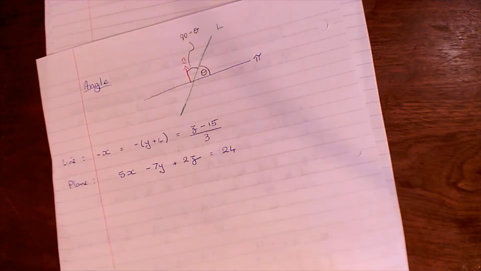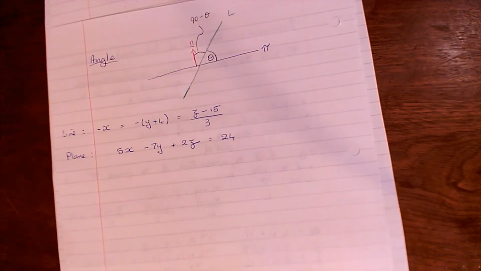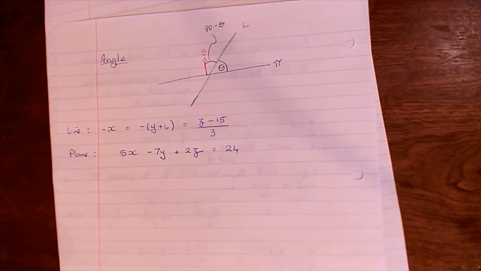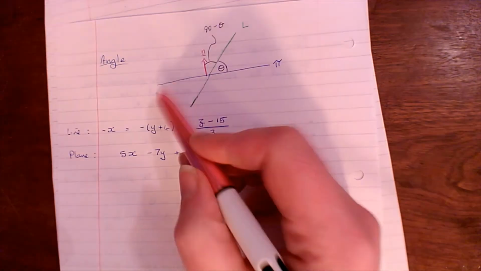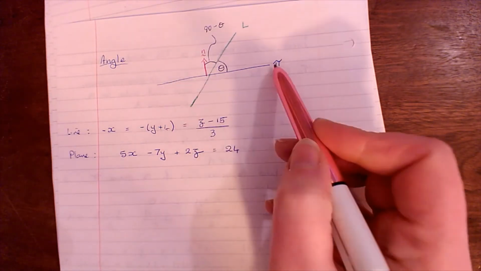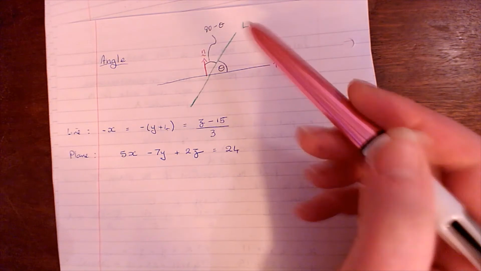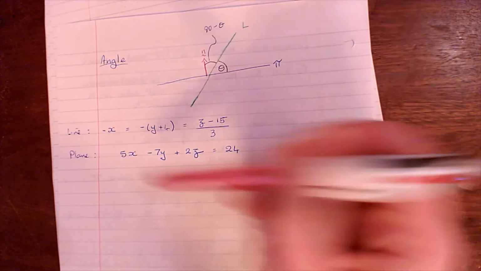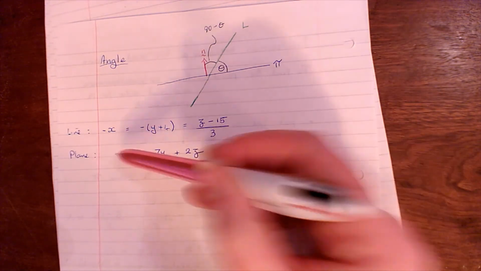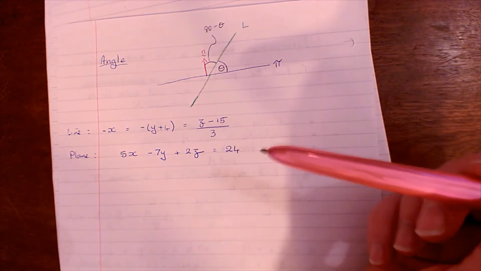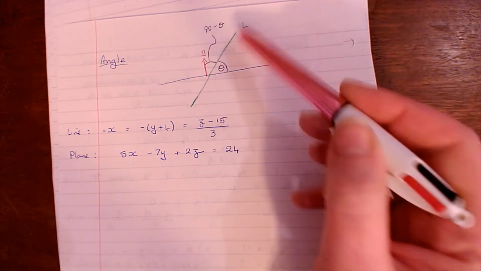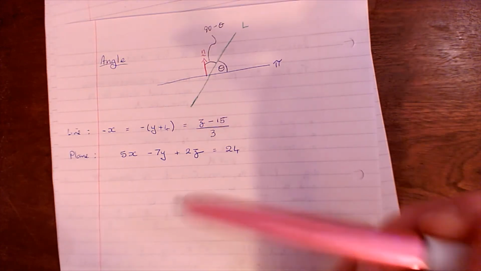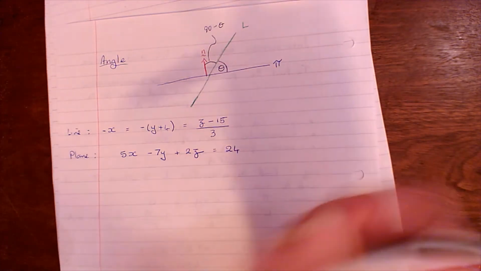Okay, now I think I've already taught you the angle between a line and a plane, but I'm not 100% sure, so we're going to do it again. So if you've got plane pi, this is supposed to be a plane, but we're looking at it from the side, so it looks like a line. And we've got the normal to the plane here, which you can get very easily from the plane equation. Remember, it's just the coefficients of the x, y and z. And you've got the line.